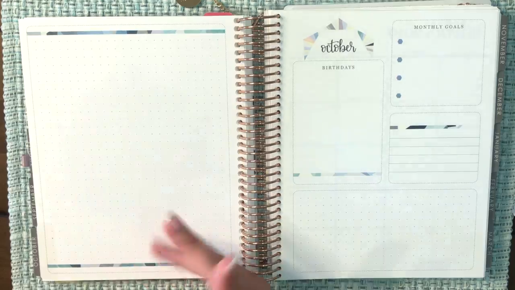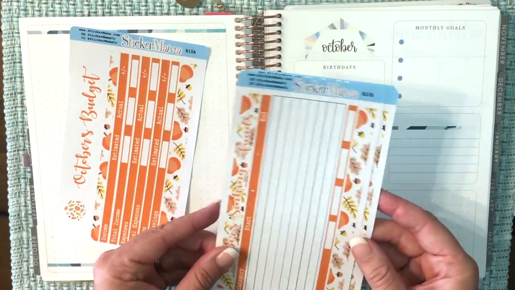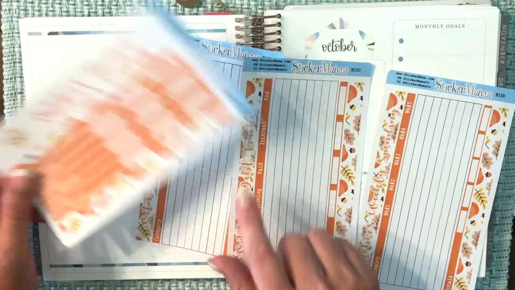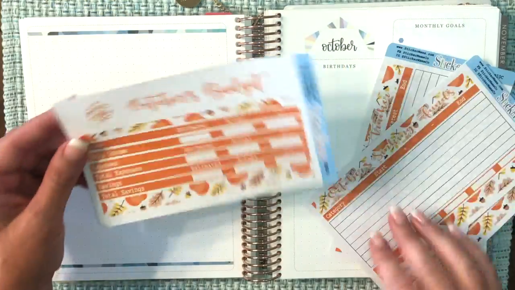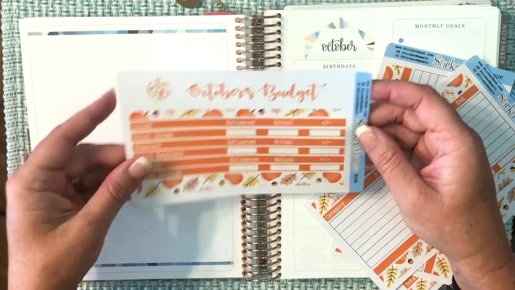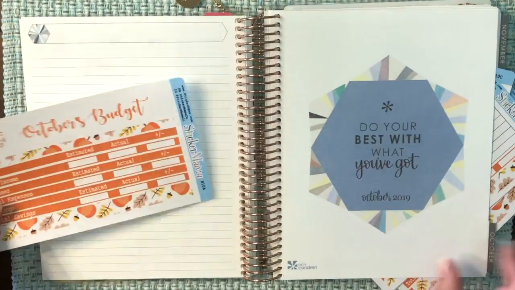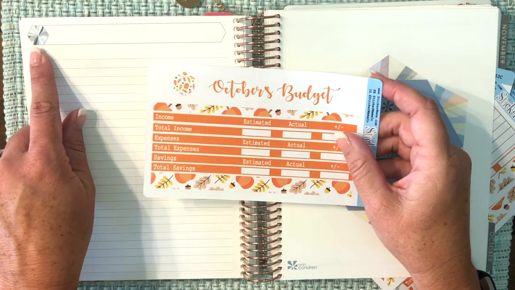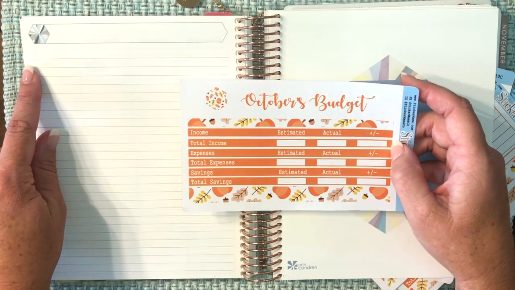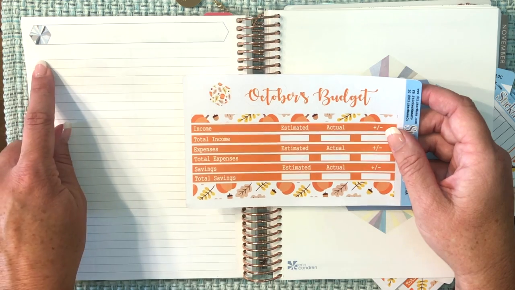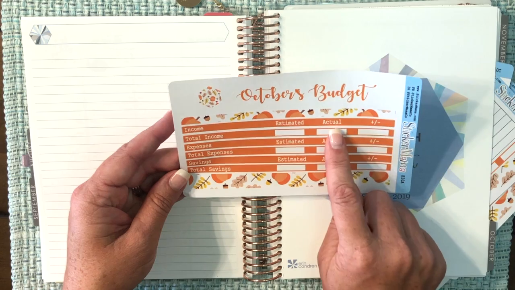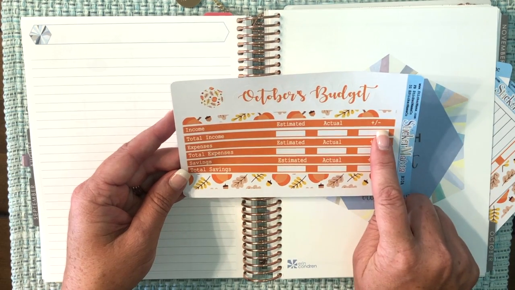So the budget kit that I have consists of 4 separate sheets. The first one is A. On A, it has a header for October budget and another hexagon. I'll normally cover up the hexagon, and then I'll do October's budget sticker here. And then I will put the income strip, and then what you've estimated, you have a spot for actual, and then what you're over and under.